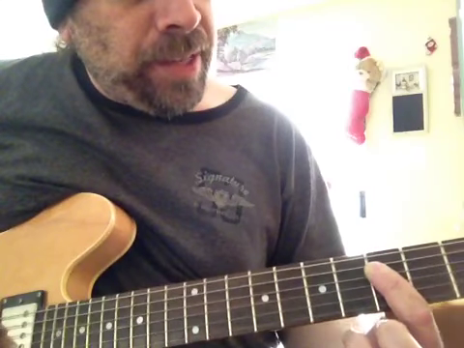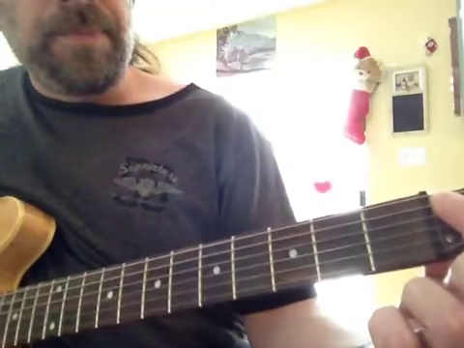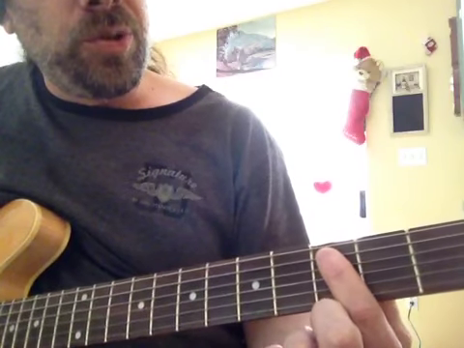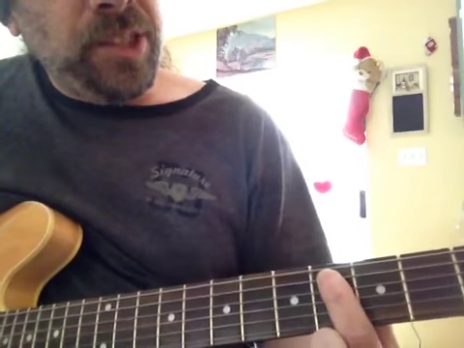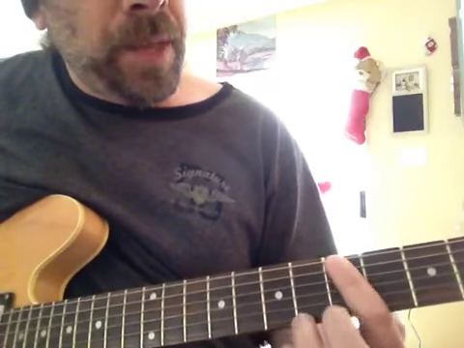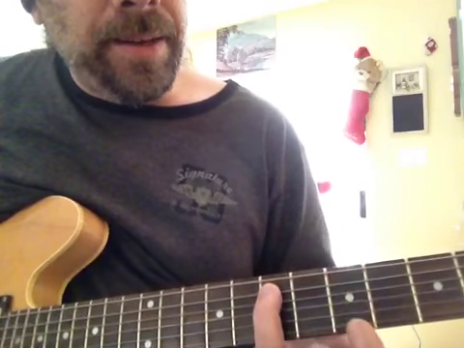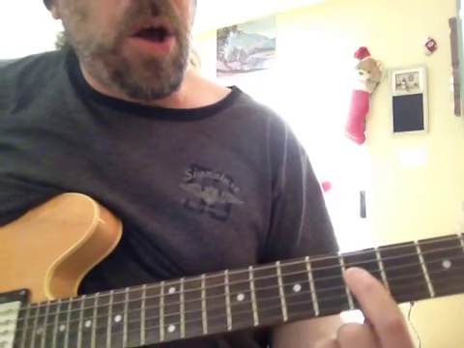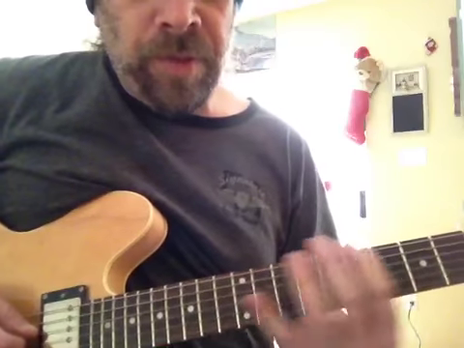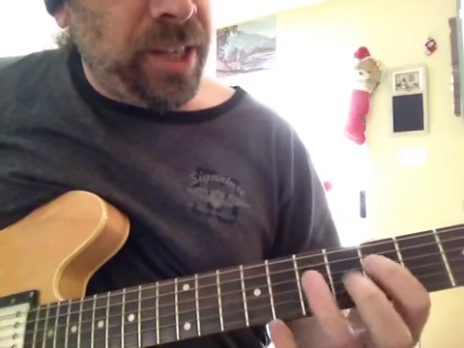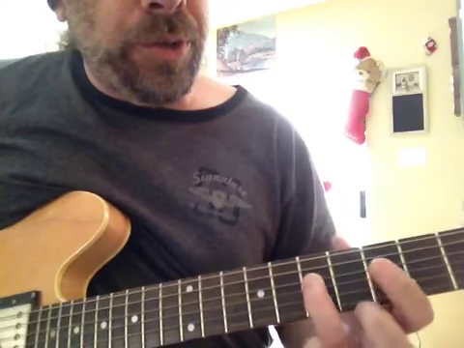D is the 5th fret on the A string. Open A, sharp, B and C are beside each other because there's no B sharp. Then C sharp, D sharp, E. So we have A, C, D, E, and then G. These are all the notes in the key of A. All we're going to do is learn where to play them all over the fretboard, and I'll show you how it works. So A, C, D, E, G, and then you always go back to your root, A again.